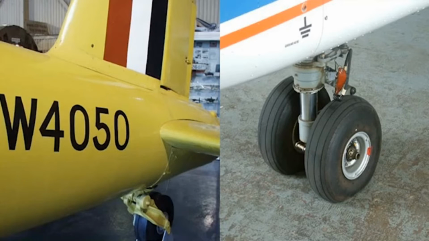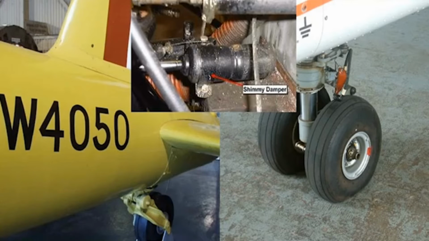Shimmy can be reduced in several ways. For instance, by fitting a shimmy damper, or by having heavy self-centering springs fitted in the nose wheel steering control rod run. Some larger aircraft have double nose wheels fitted, while twin contact wheels have also been found to be effective in minimizing tail wheel shimmy.